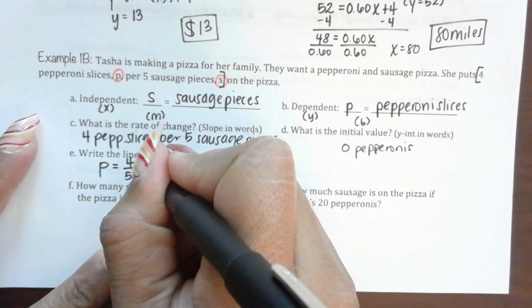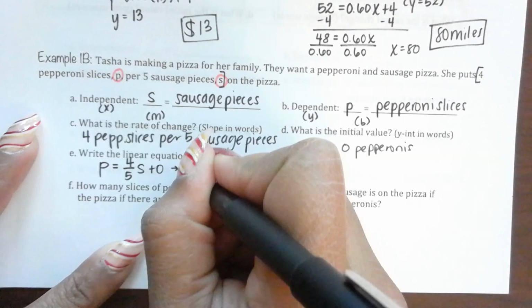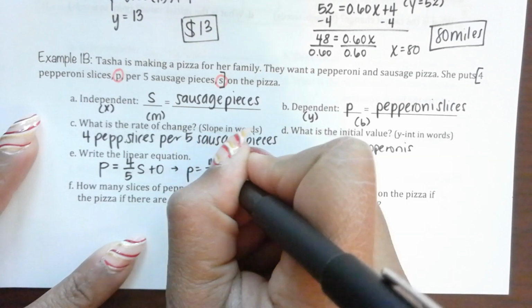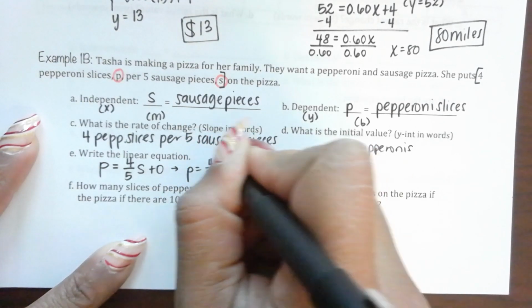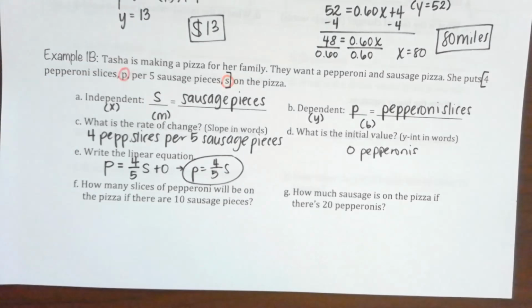I'll put this, and then I'll rewrite it the way it's supposed to be so you know that they're actually the same, but this is the one that's preferred. Because that's the one you will see on tests, quizzes, state tests. They never put the +0. Any questions on the top 5?